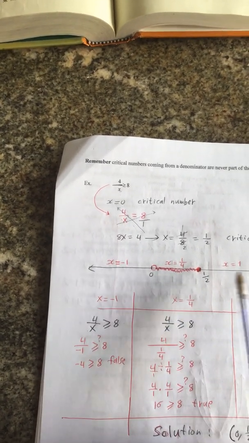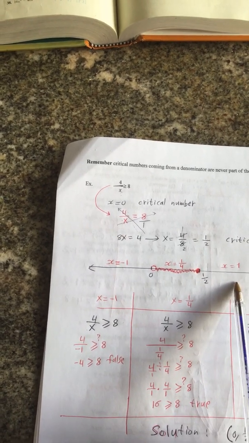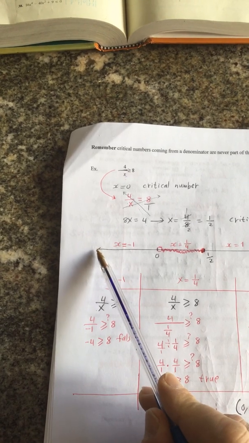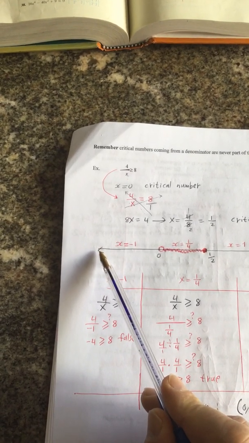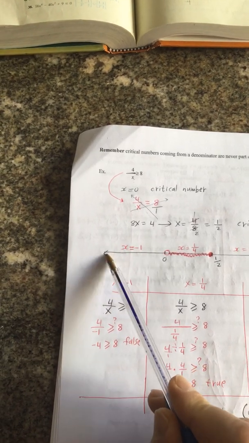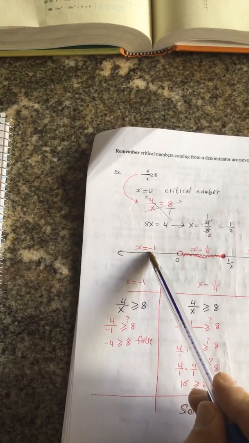Now let us check which of these 3 intervals is a solution. Let us check a point. You can choose any point belonging to this interval. So here we choose x equal negative 1.